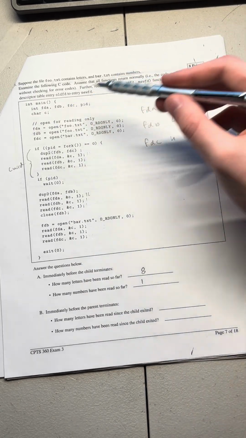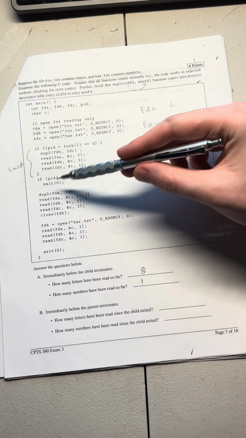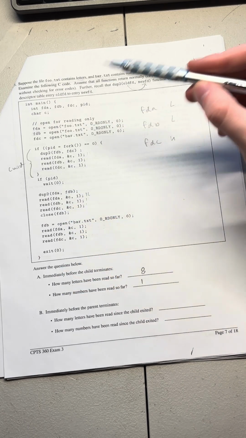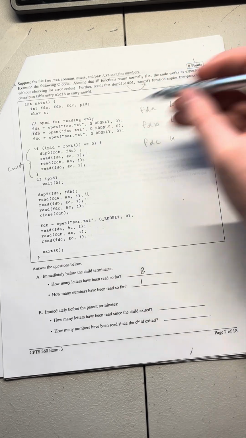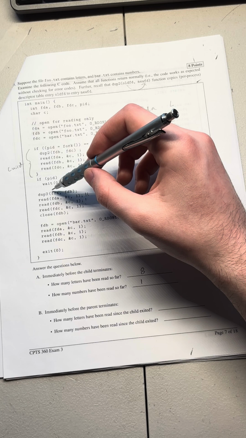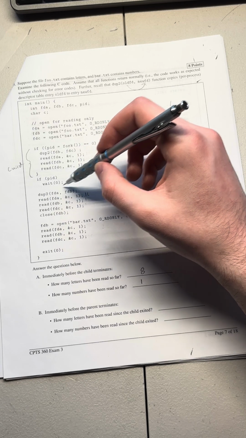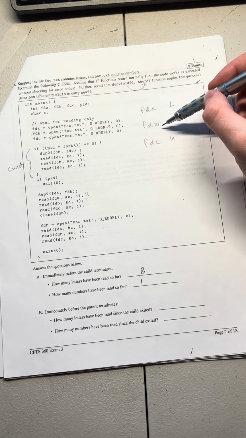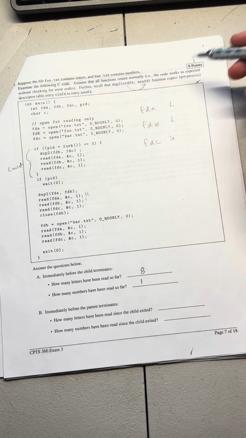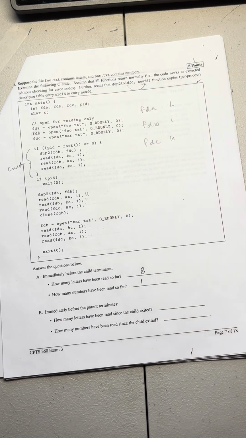So we just did child, and child exits. Now we have this wait function right here. We are going to hit this dup2 statement, FDA to FDB. FDA and FDB are both on foo.txt, so nothing's really going to happen there.